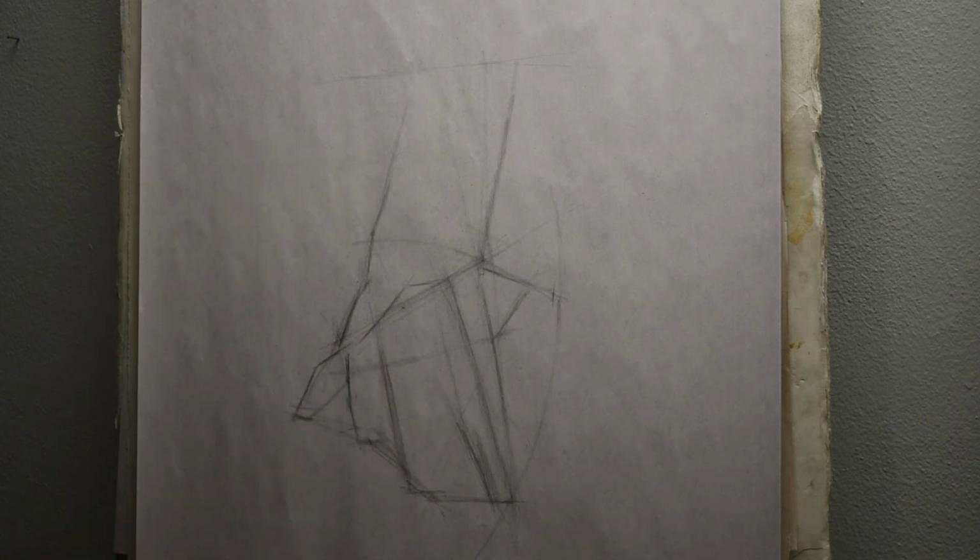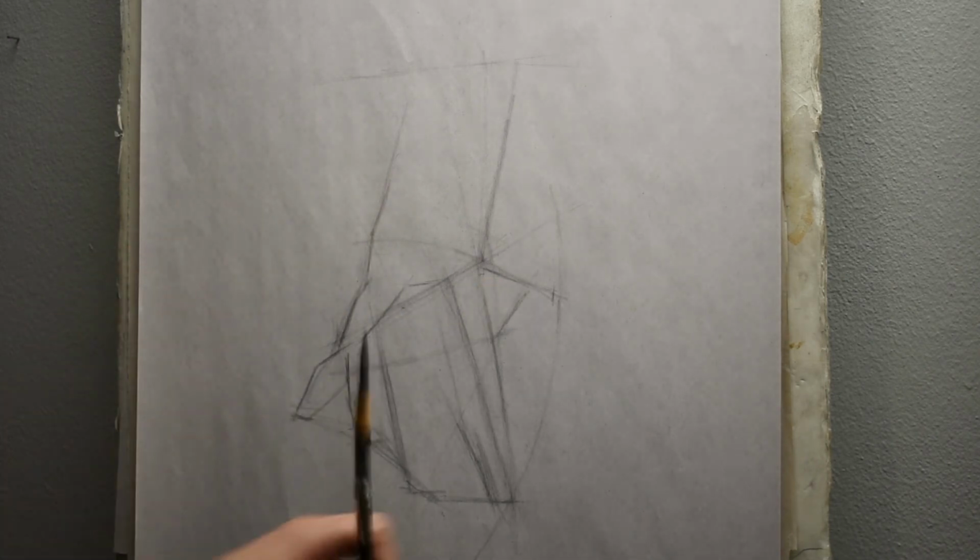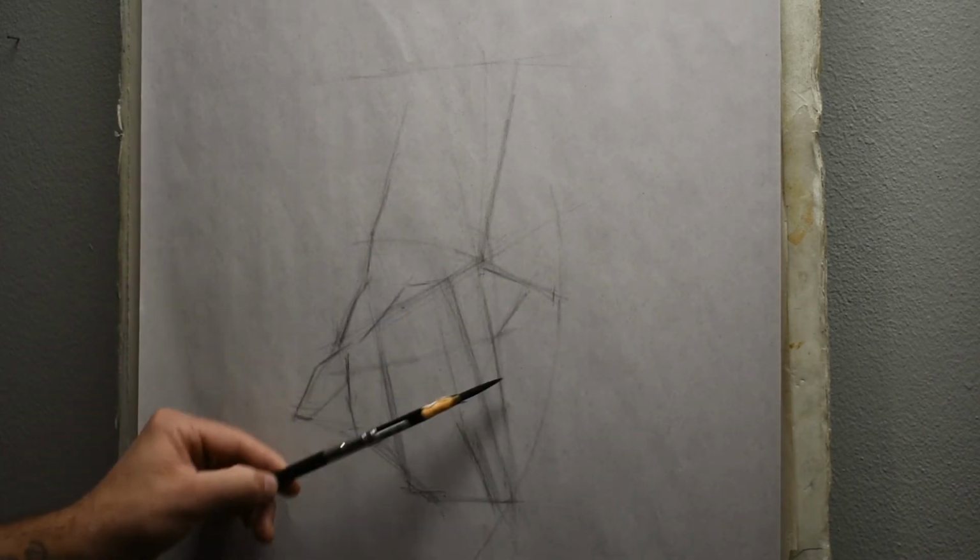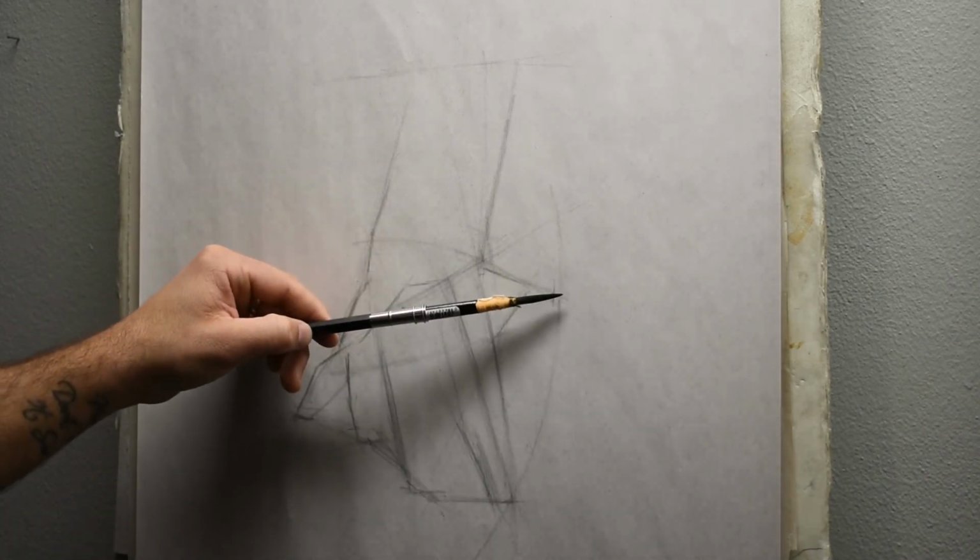Okay, and then between these two things, we can actually even use cast shadows and shadow shapes. So I want to just bring this thumb a little bit further along.